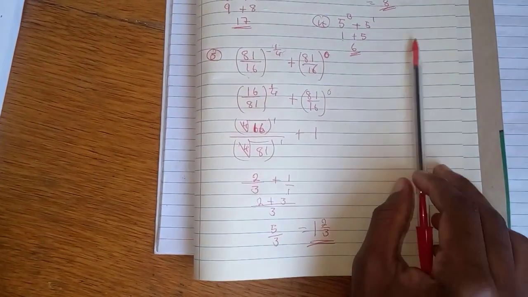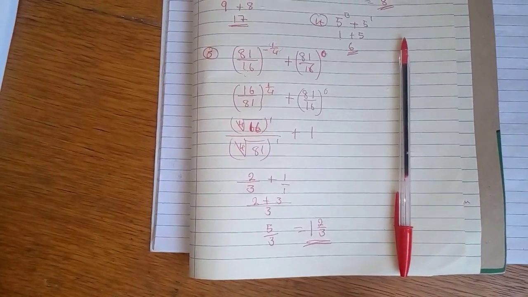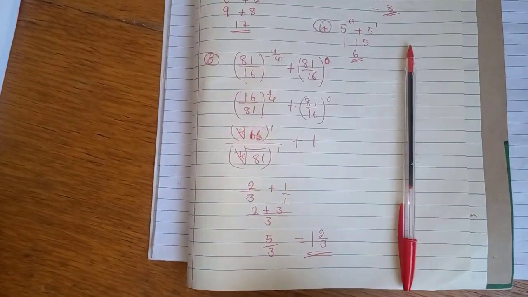So these kinds of questions are very important. Please don't take them for granted because they look so simple, because they will challenge you in your final examination, grade 12.